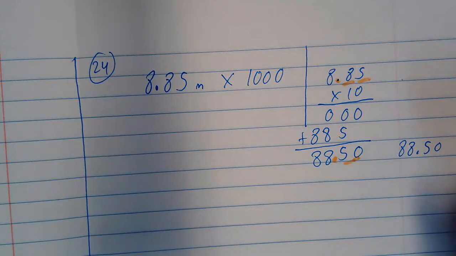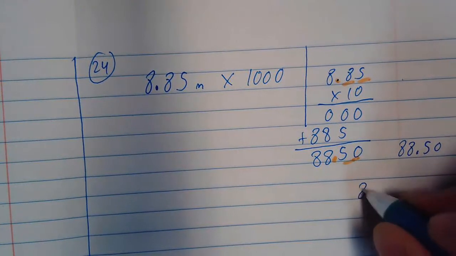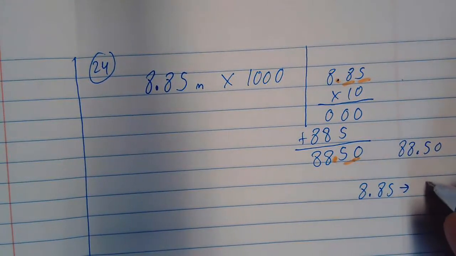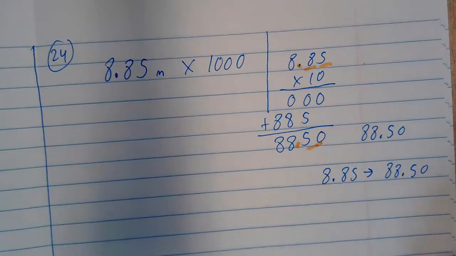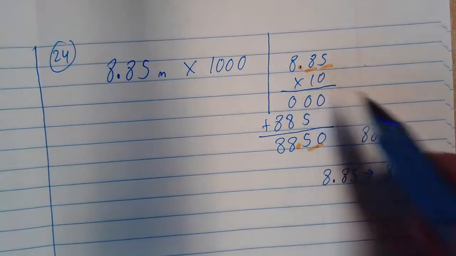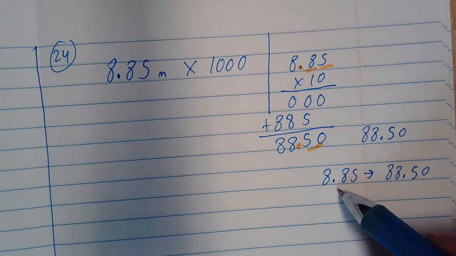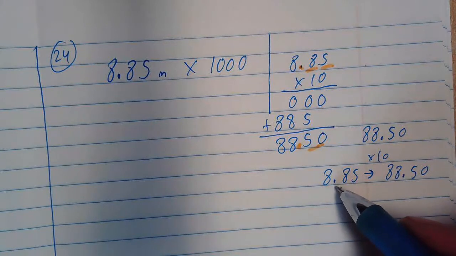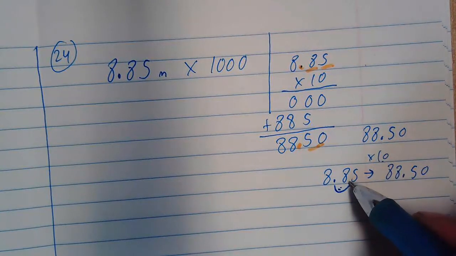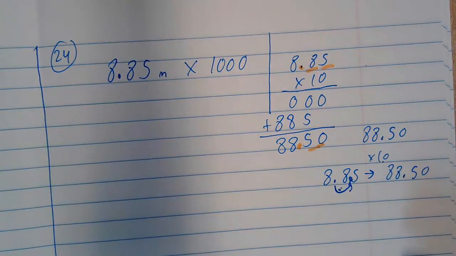Like, what happened? 8.85 to 88.50. What just happened? I multiplied by 10, which means I'm going to get 10 of these, so I'm going to get something larger. But I want you to notice the place value. Since 10 only has a 1 and a 0, the place value moved once to give me 88.50. And I added a 0 just because. Actually, it was part of the answer, although you really don't need it.